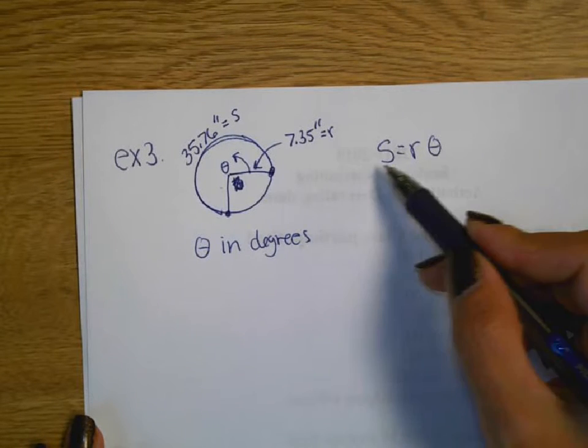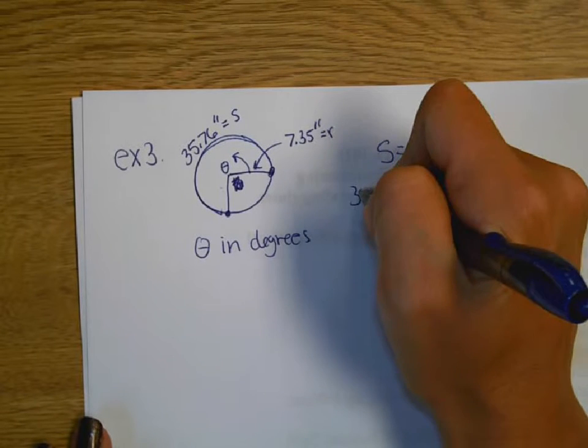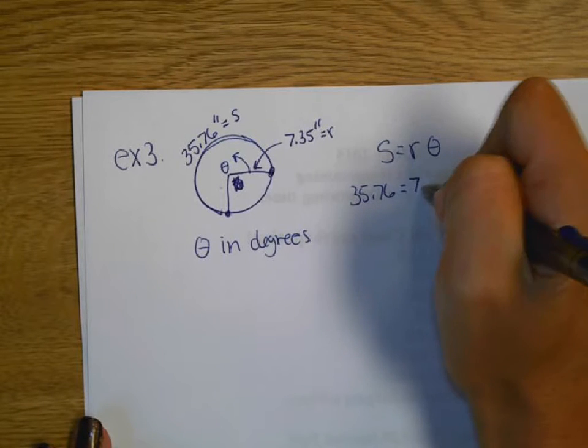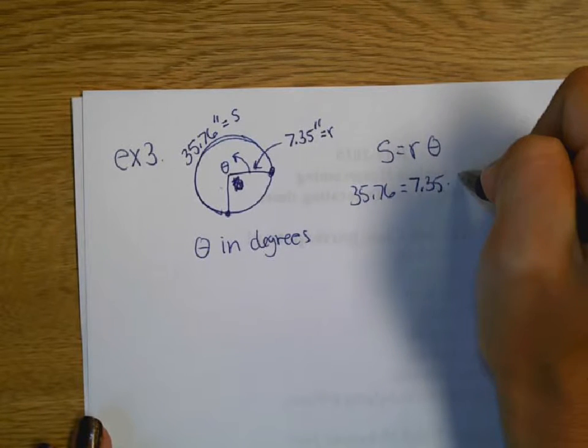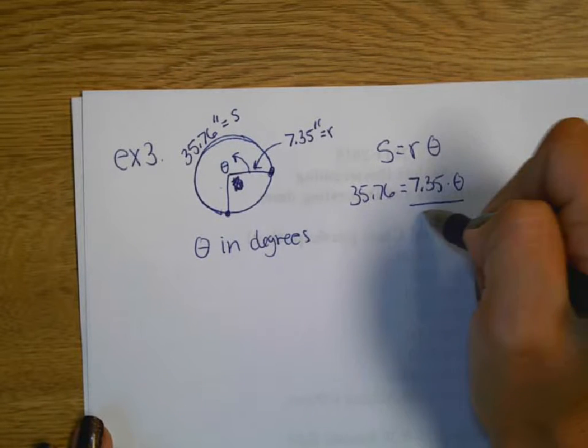So, what can I substitute in for S and the R? S is the 35.76. The R is the 7.35, times theta. So I can solve for theta algebraically by dividing.